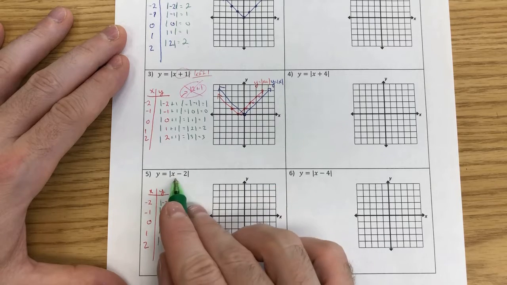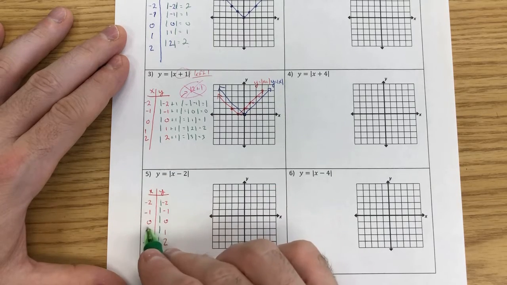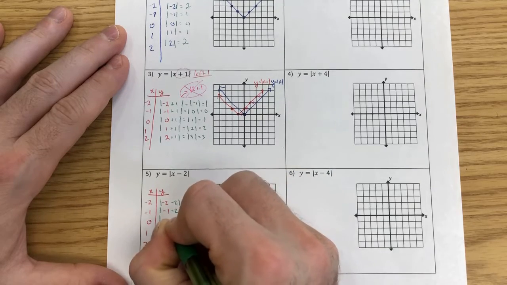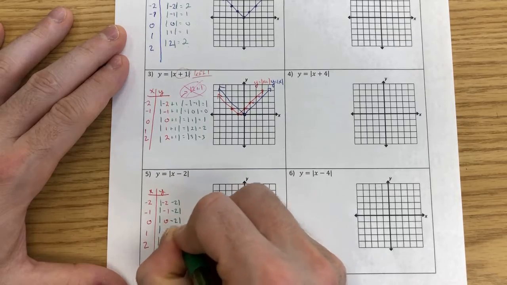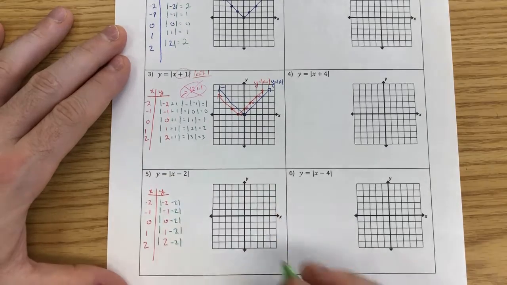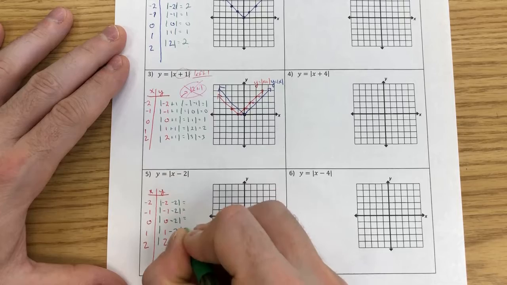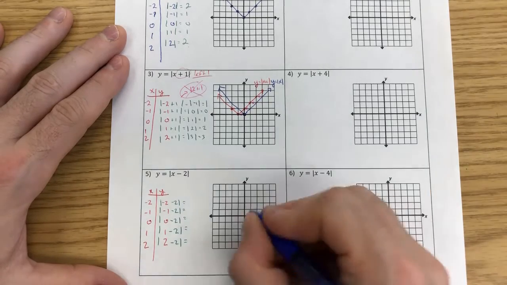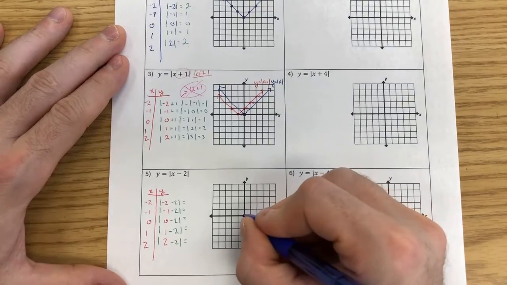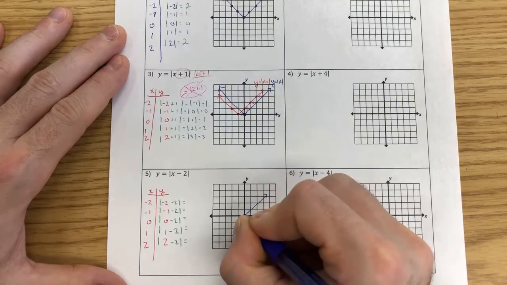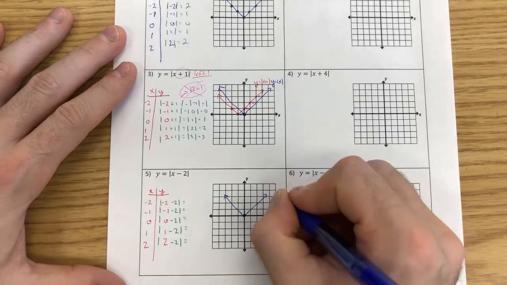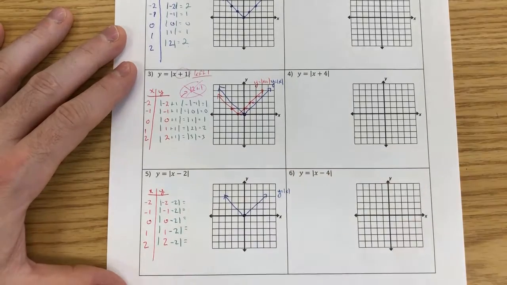I'm going to plug a -2 in for x, a -1 in for x, a 0, a 1, and a 2. I'm plugging them all in for x. What I do after that is I'm going to subtract 2 from each one of them, and then I'm going to make whatever value they create positive. So I'm going to see what it does to this graph. And there's my y equals the absolute value of x.